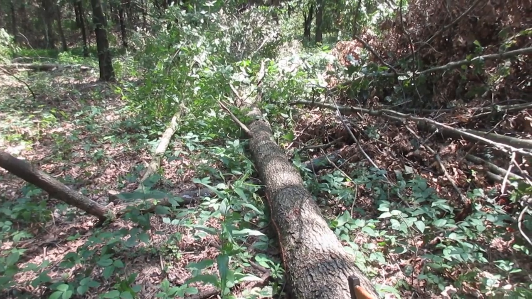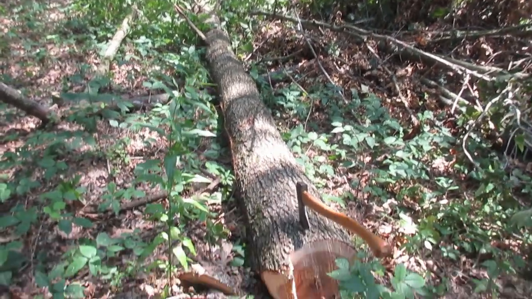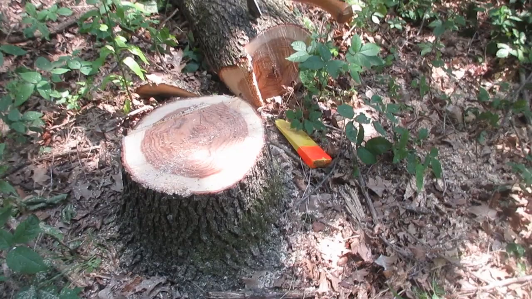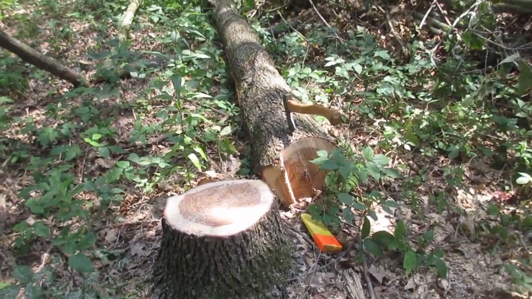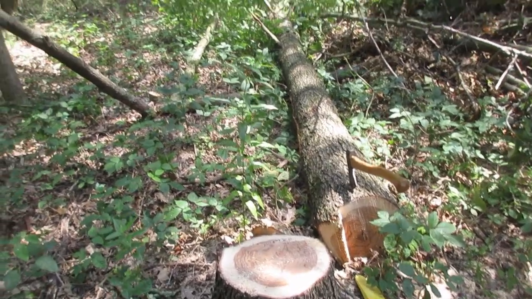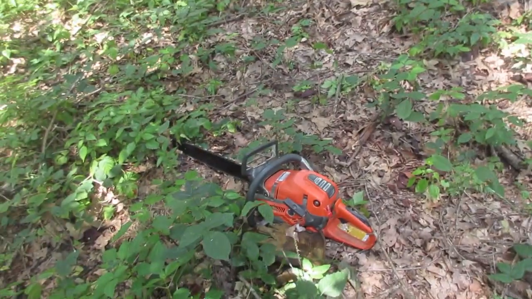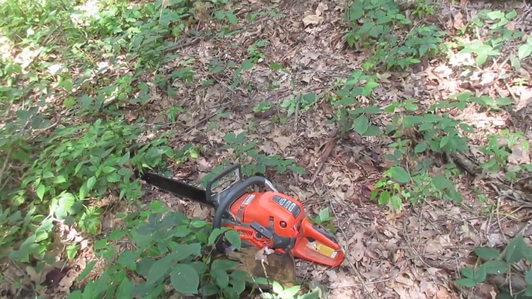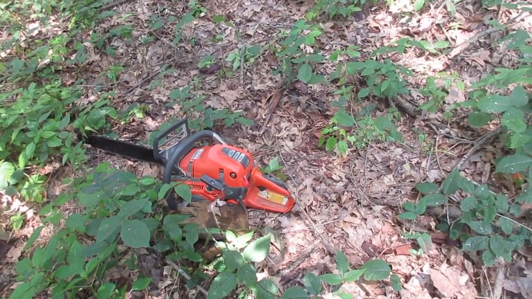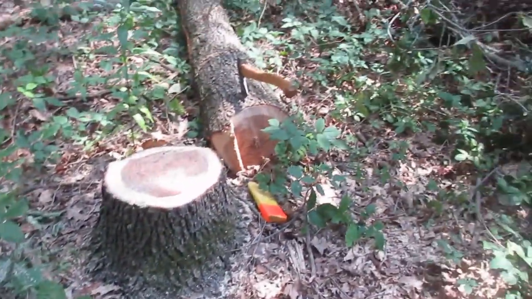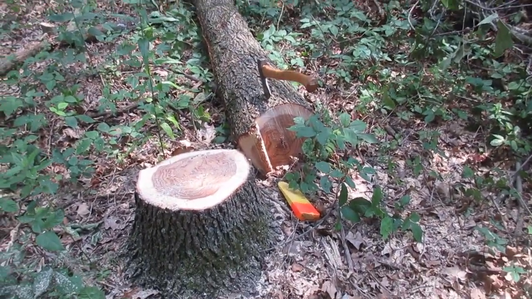That 272 for some reason got where it didn't want a hot start on me. And pulling that starter rope multiple times gets tiring. So anyway, little 550, it's a good little saw, hot running little baby, and you don't have to tune the carburetor. It's got a self-tuning carburetor.